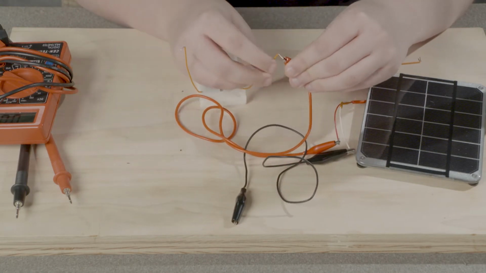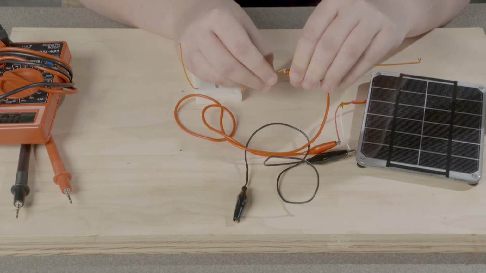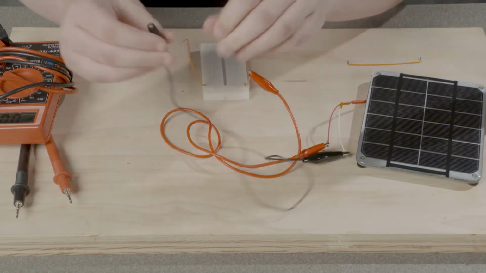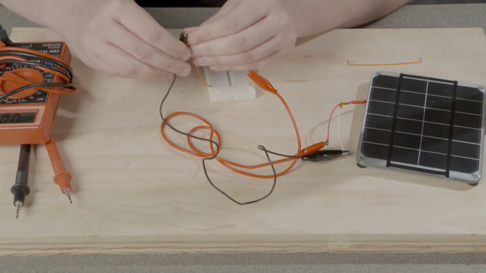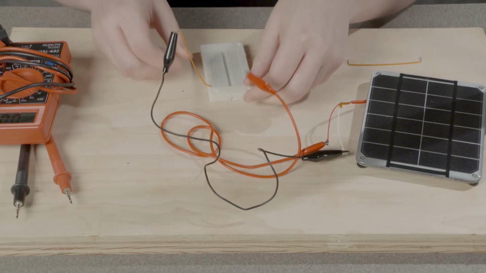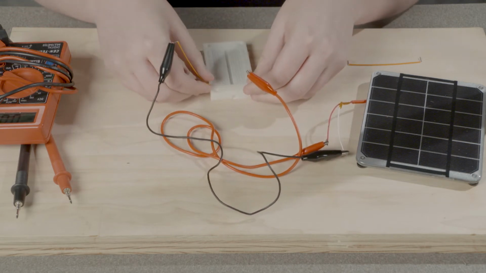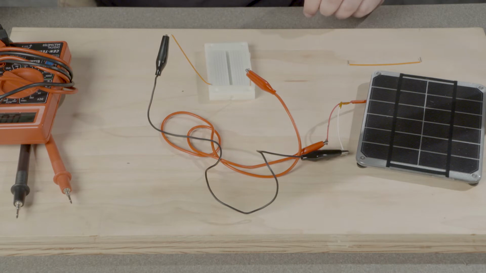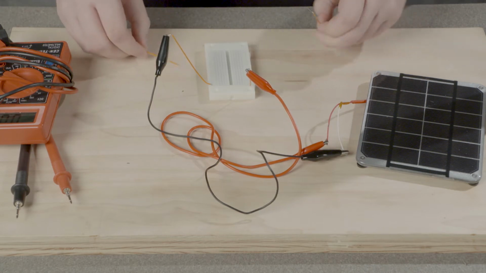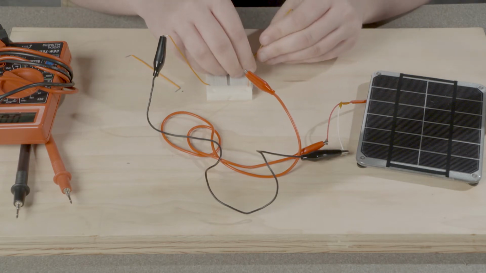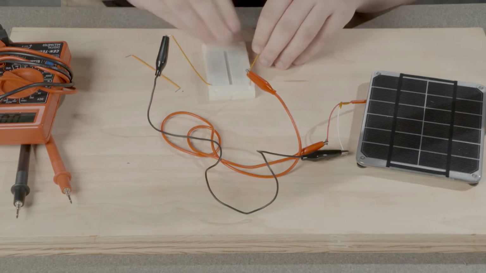We'll add these there and there. All right. So let's just test this out to see how much voltage is actually in the solar panel right now.